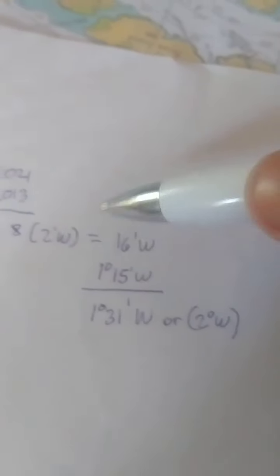The answer is 341.5 degrees, which is our magnetic. Then our variation is 2 degrees west, the variation we solved earlier. Then subtract the variation from the magnetic, which gives 339.5 degrees, which is the true bearing.